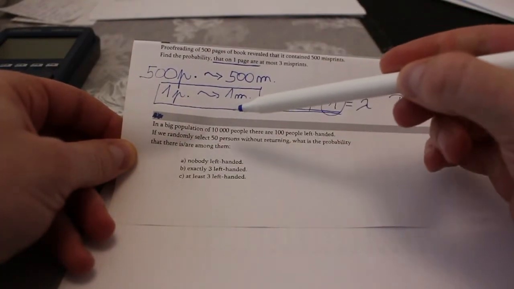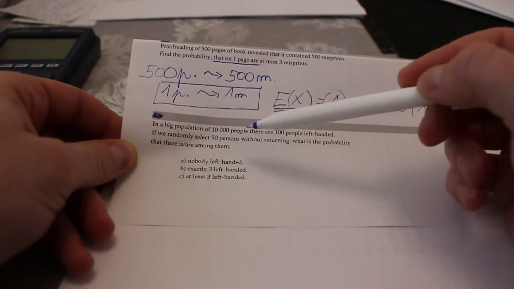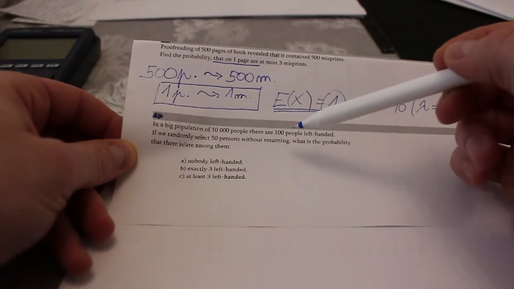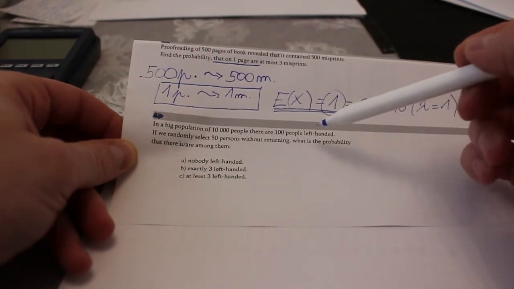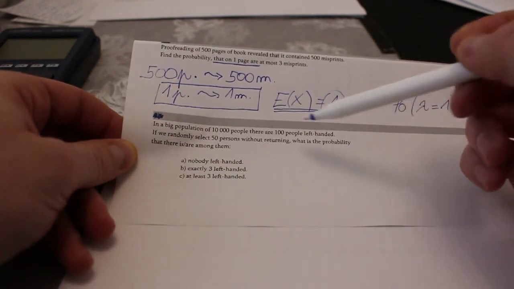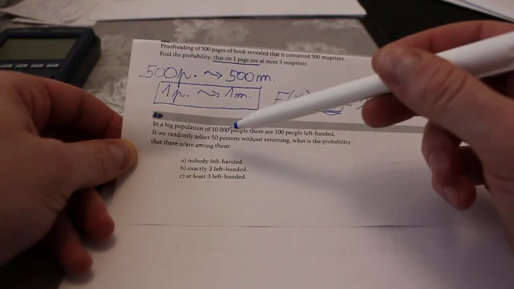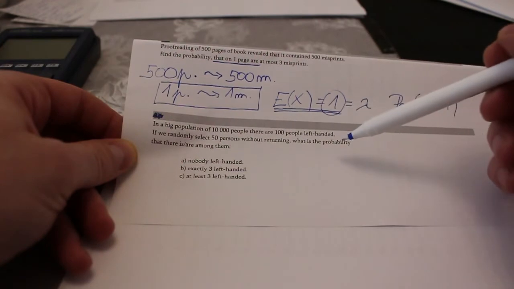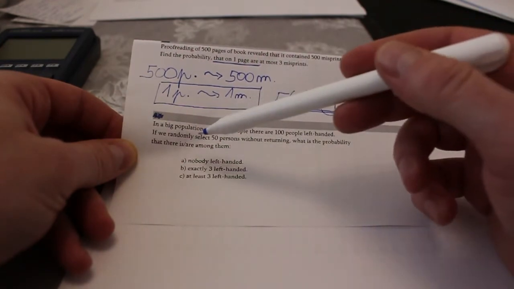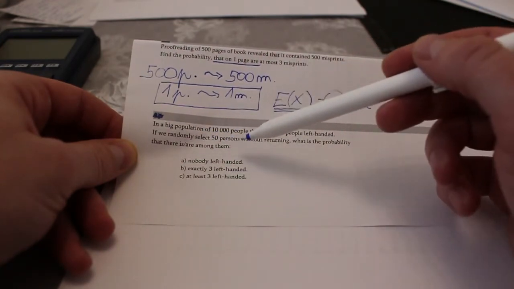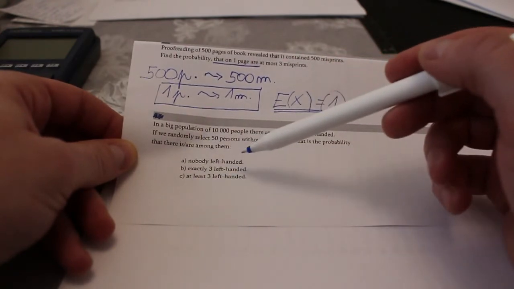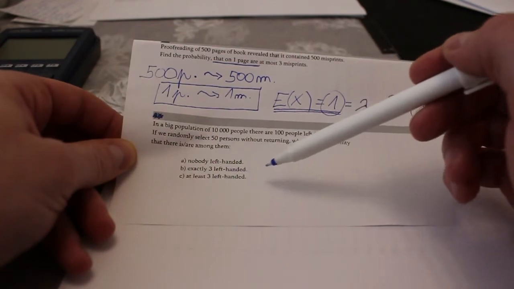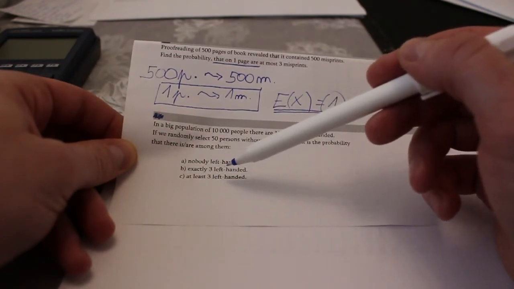We will solve this example in a big population of 10,000 people. There are 100 people left-handed. If we randomly select 50 persons without returning, what is the probability that there are among them, and we have here 3 questions: nobody left-handed, exactly 3 left-handed, and at least 3 left-handed.